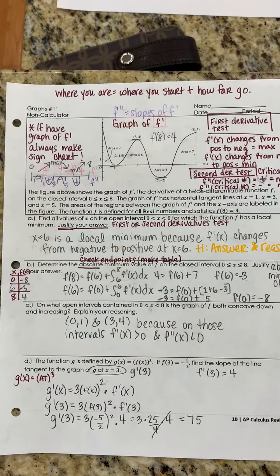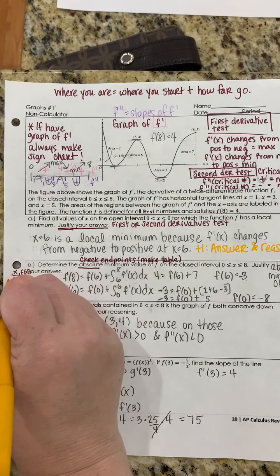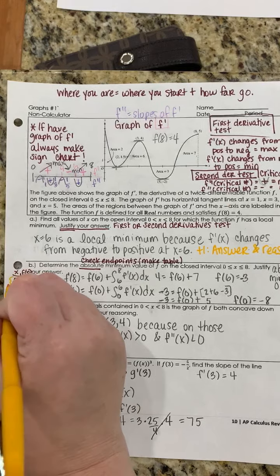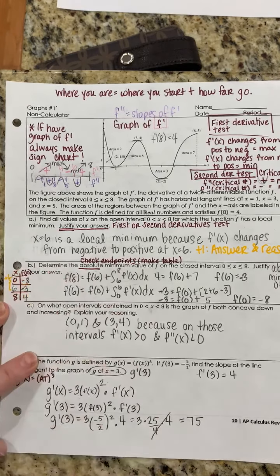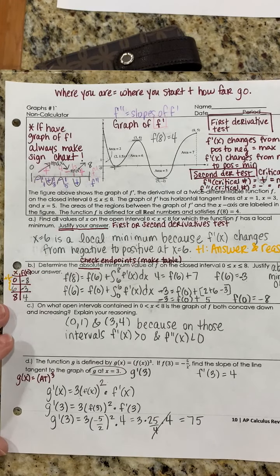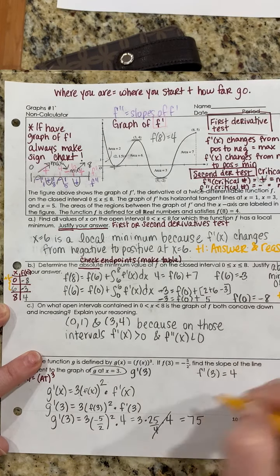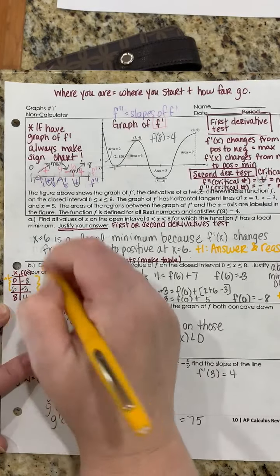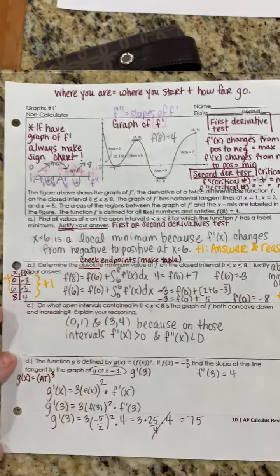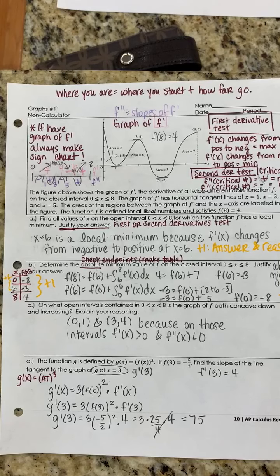Part B was worth 3 points, 1 point for considering 0 and 6, 1 point for your answer, and 1 point for your justification. Your justification was that table or those y values that you found. So we're up to 4.